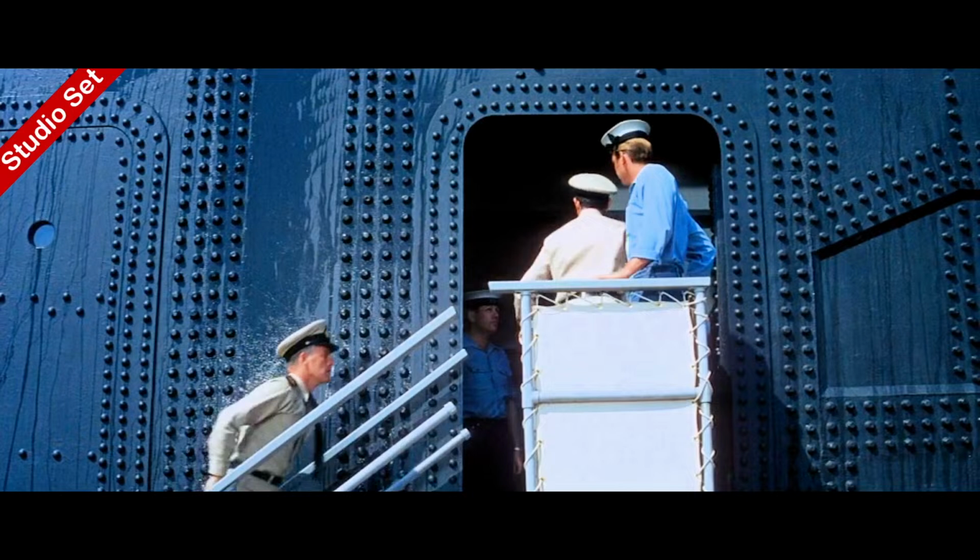The one thing that makes it pretty obvious is the quality of the painted surface of the hull. It looks like it came right out of the shop: smooth finish, no chips, no rust stains. But look at the rivet detail.